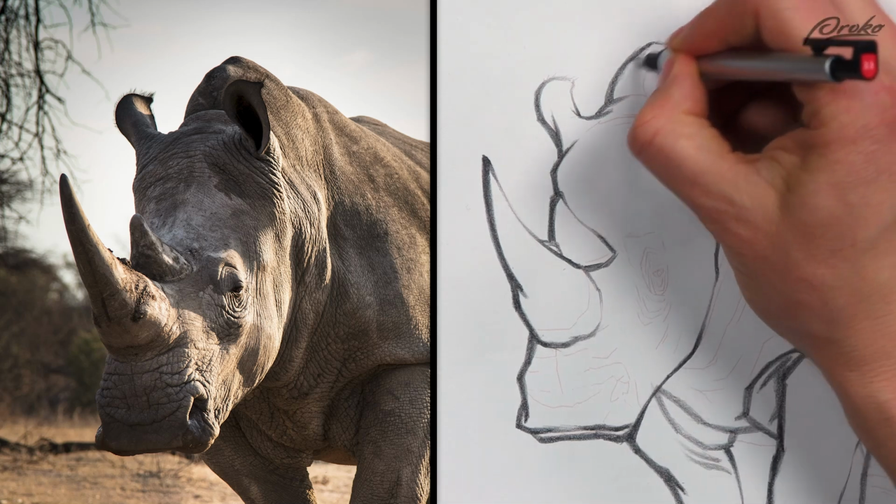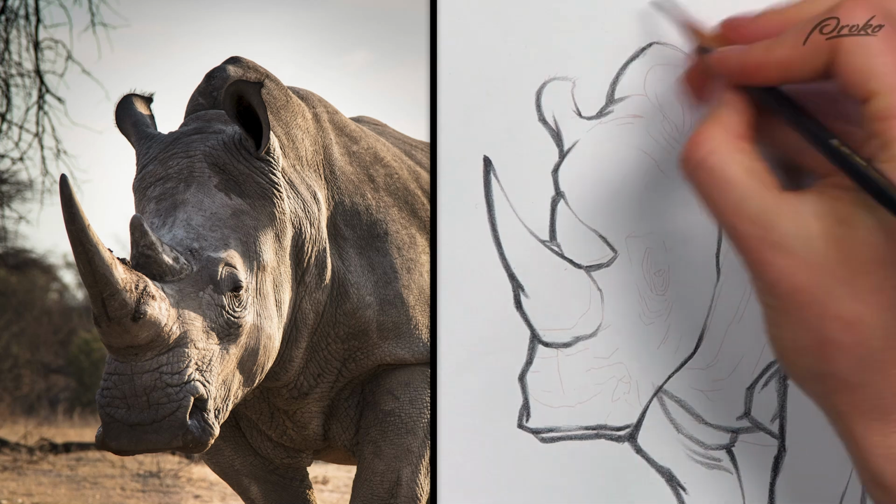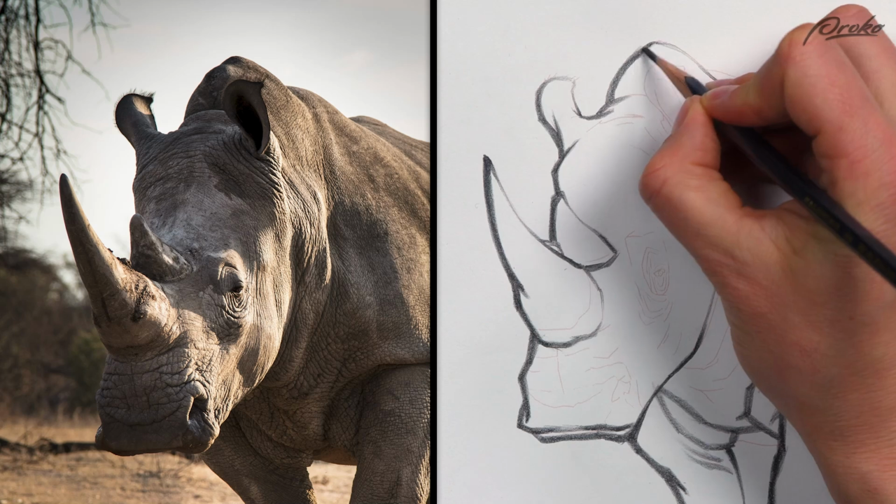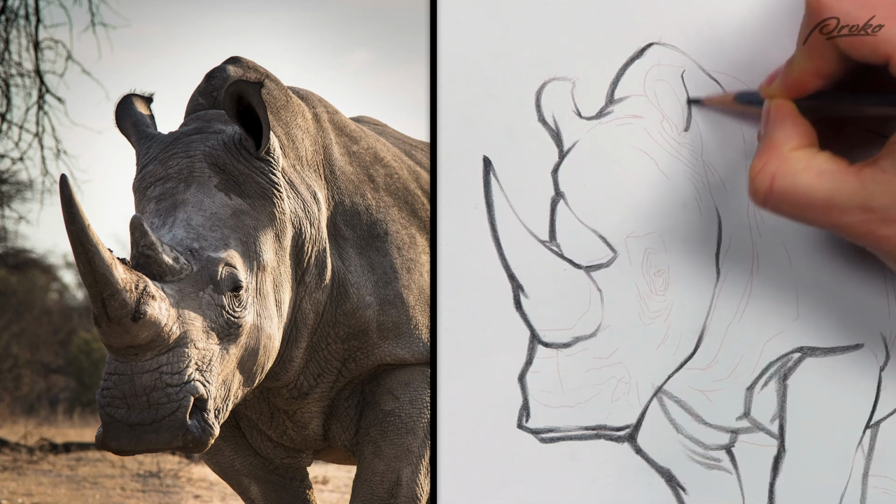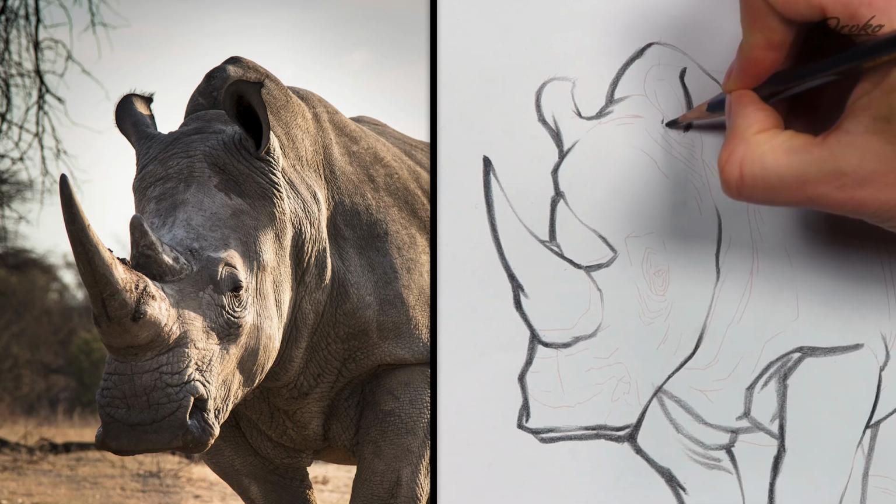I don't like that shape or design in there. It's a little too distracting. The whole ear is in shadow, but there's more contrast on the right side than the left side. So I'm gonna show that.